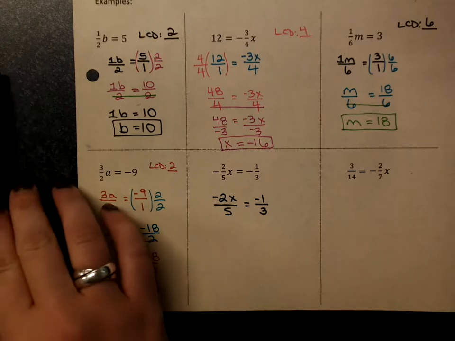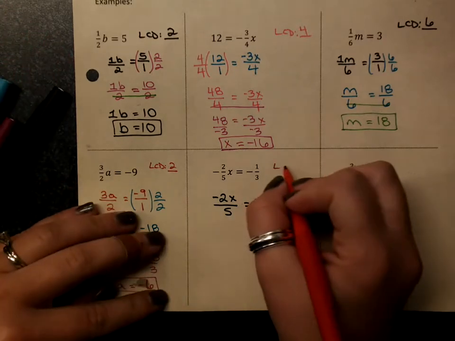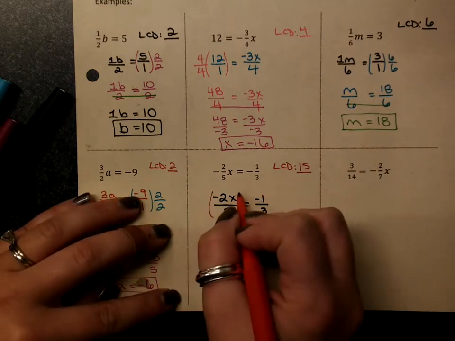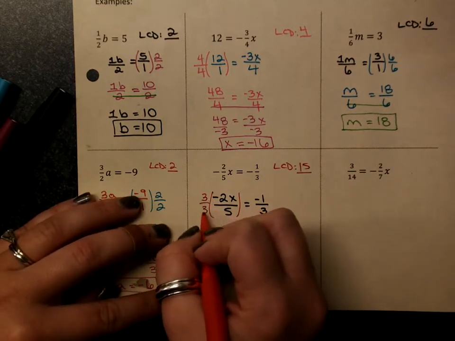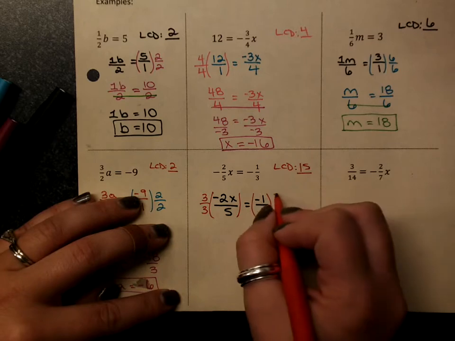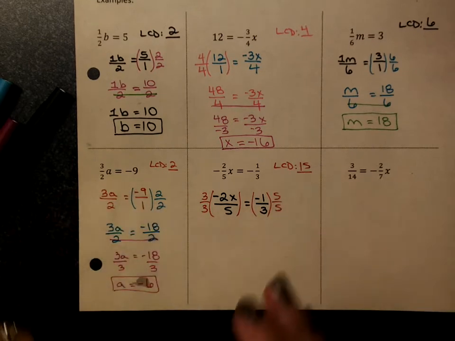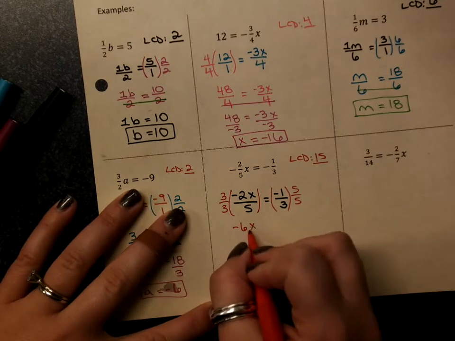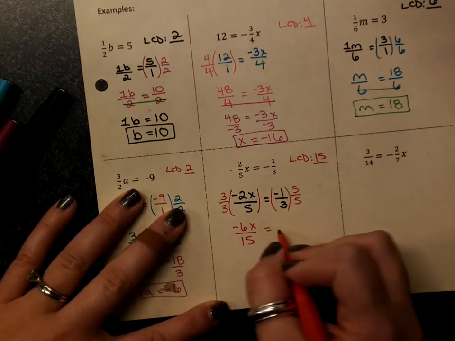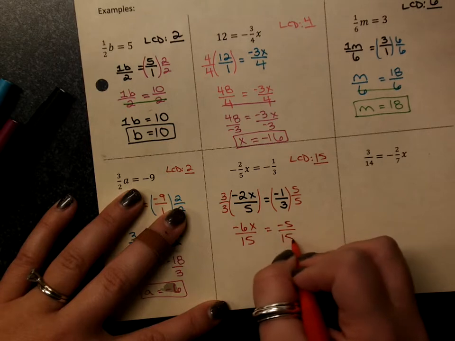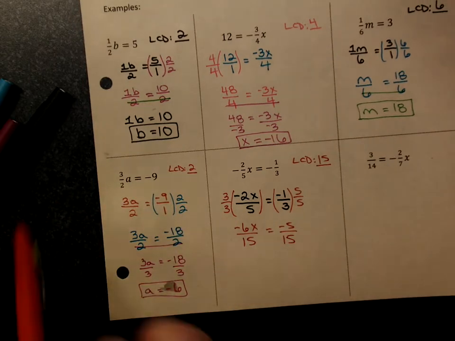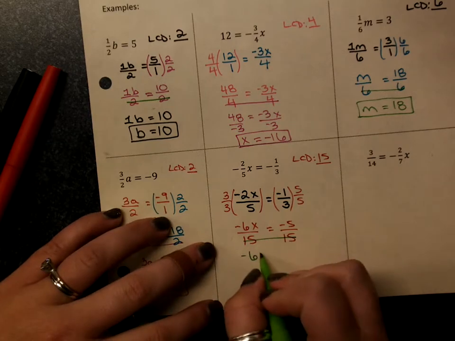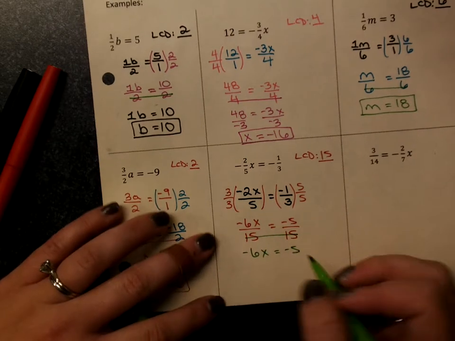We need an LCD this time between 5 and 3, which would be 15. So this one needs to multiply by 3 over 3. This one needs to multiply by 5 over 5. Then I get negative 6x over 15 equals negative 5 over 15. Now that those denominators match, I can eliminate them. Gives me negative 6x equals negative 5.